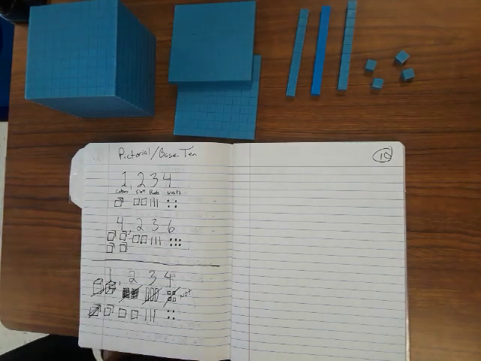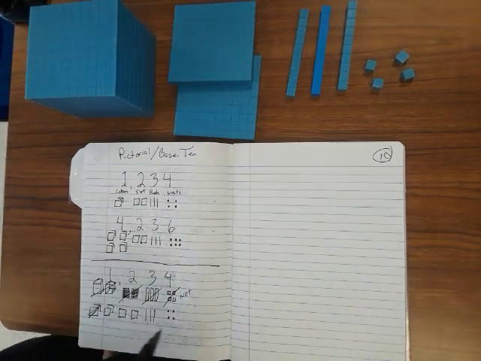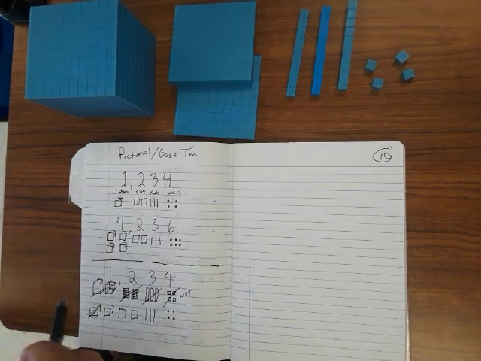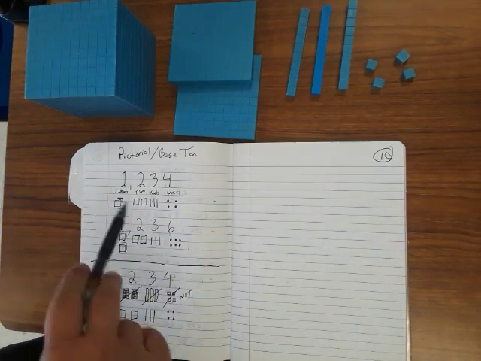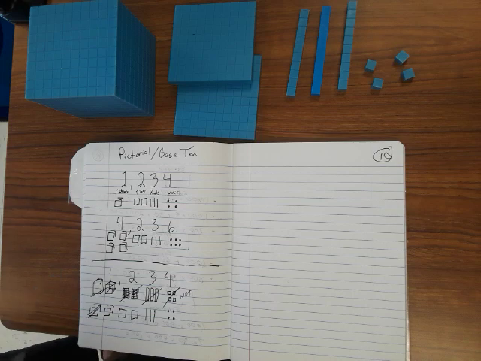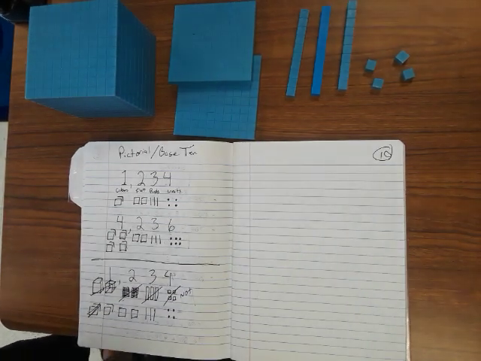Okay, what we're going to do now is I'm going to give you some numbers over here in standard form. I'm going to give you 3 numbers in standard form, and I want you to go ahead and practice. You have your notes right here on the left side. I want you to practice drawing base 10 blocks, or doing a pictorial model, to represent the numbers in standard form.